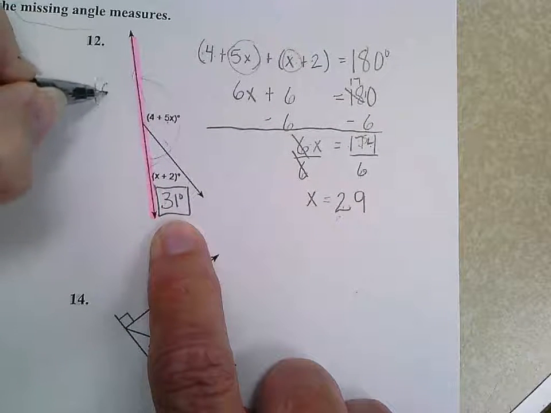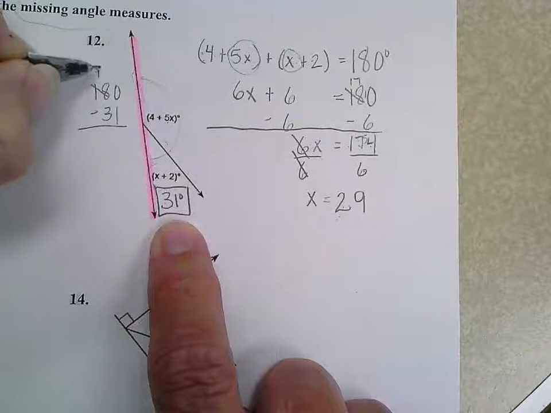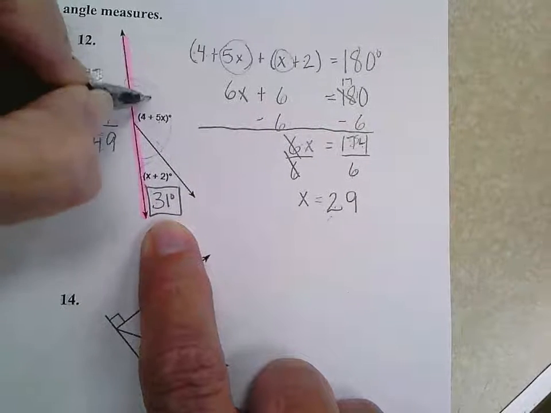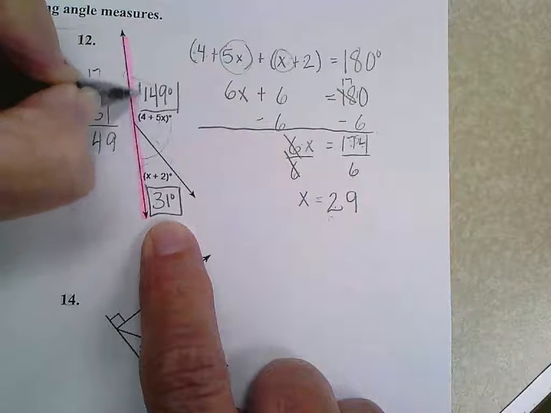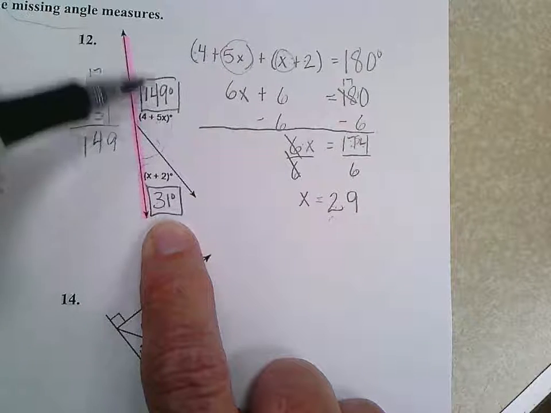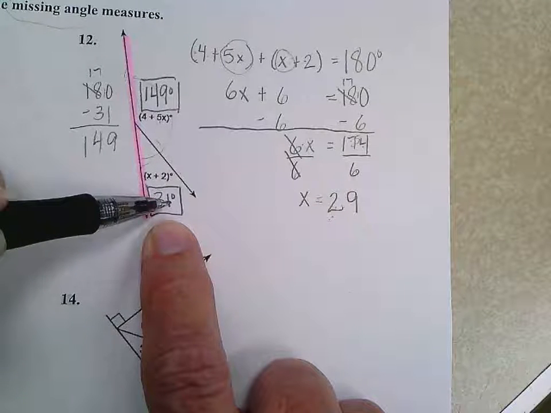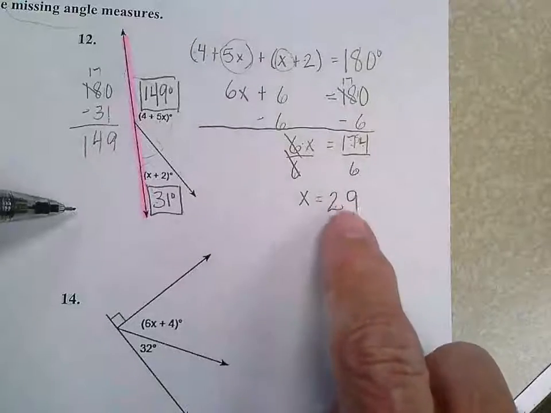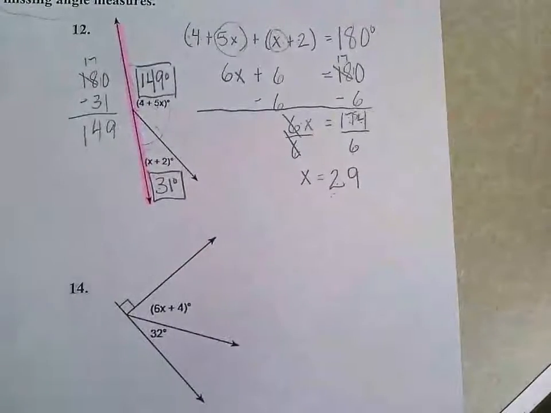I'm going to take 180 and subtract 31, and I'm going to get 149 degrees. Now to check myself, I can see if when I add 149 plus 31, I would get 180, and I would. So my x value is 29, but that's not the angle measure.